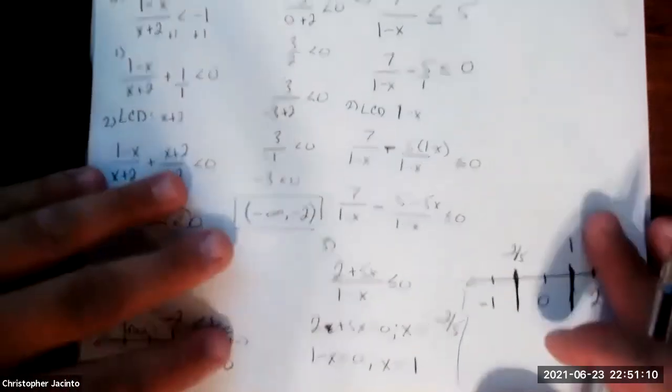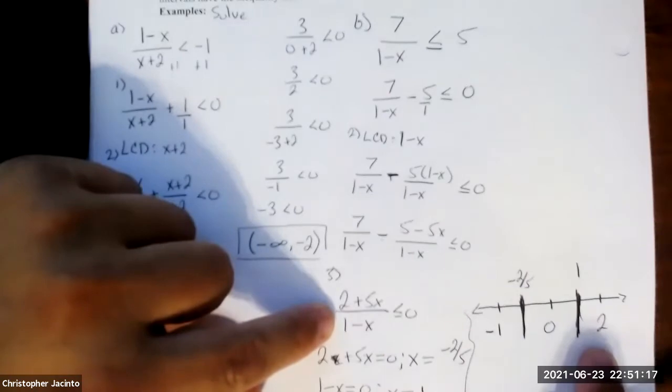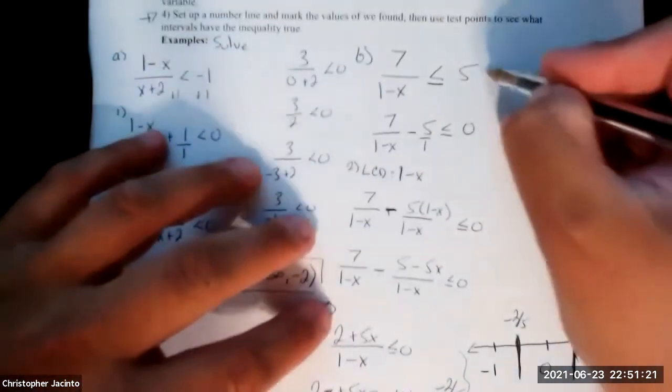Okay. So we're just going to check. Again, you could just plug it into here. So we're going to plug in negative 1, 0, and 2. And again, see if it's true, false, and so forth. So let's find out.